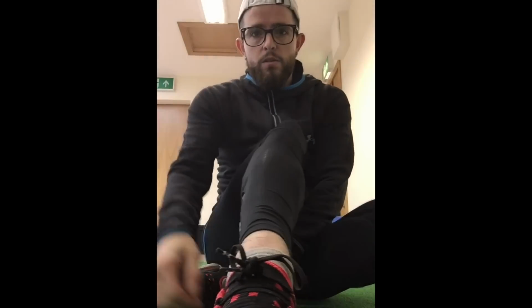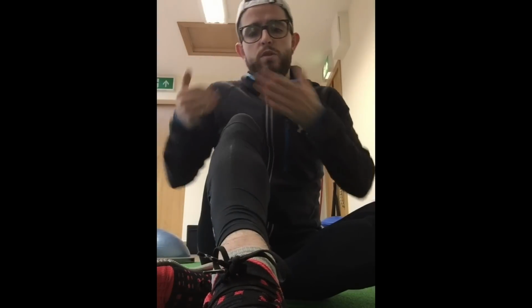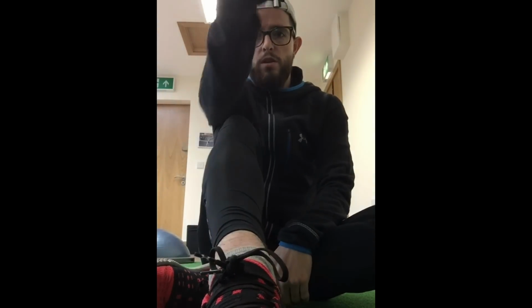Fix the mechanics of the way your foot is going. You don't want your knee going in, you don't want your knee going out, because it's going to send energy inwards or outwards where you want energy to go forward.